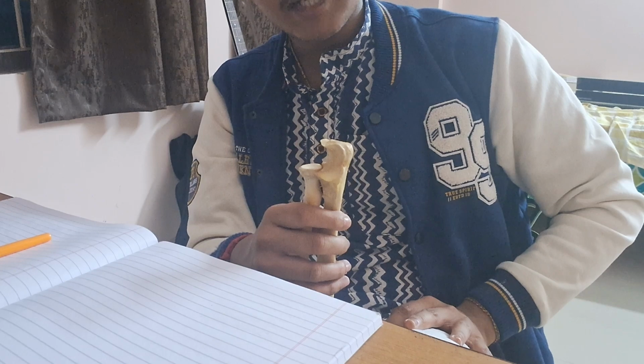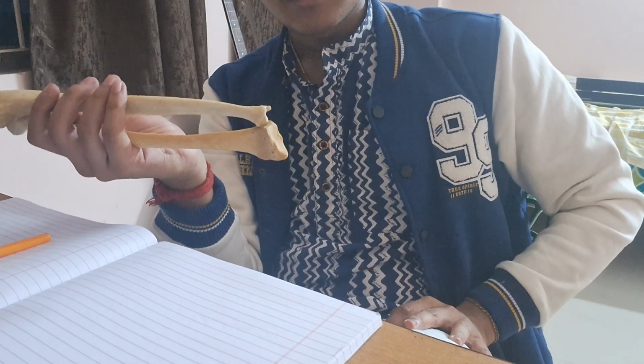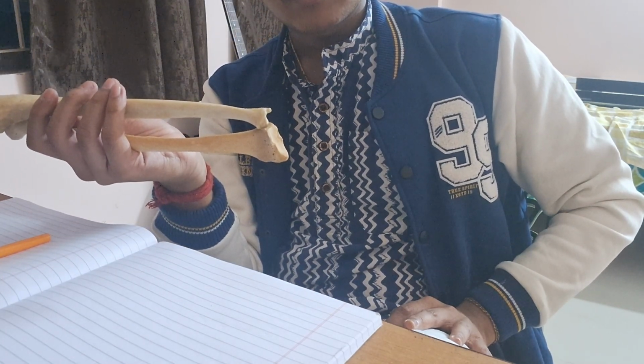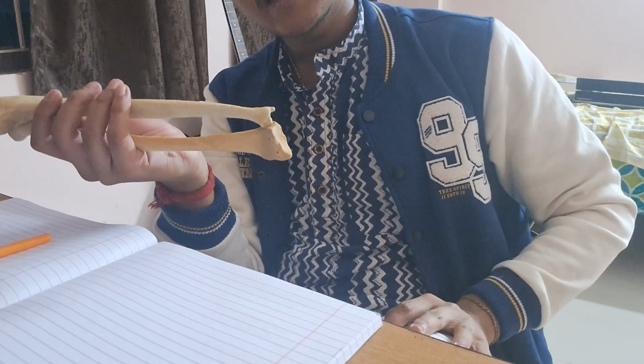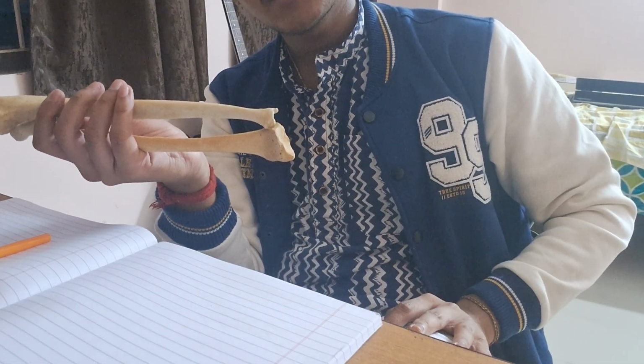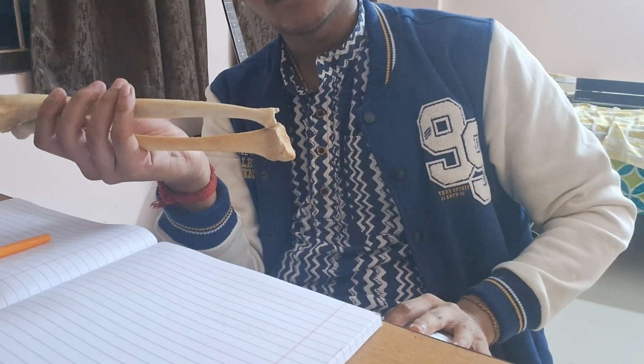Talking about the nerve supplies, the inferior radio-ulnar joint is supplied by the anterior and posterior interosseous nerves.